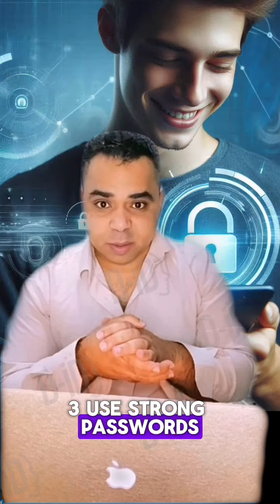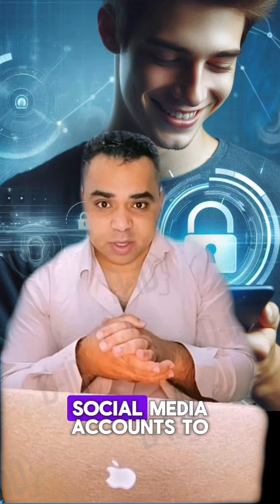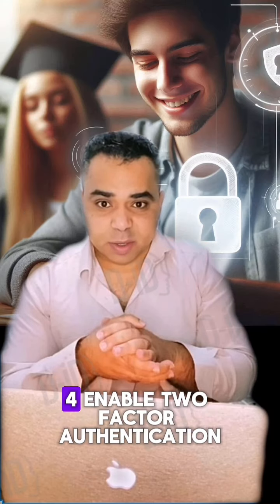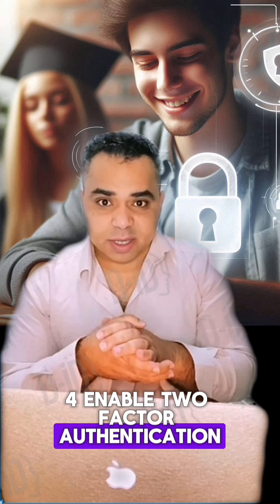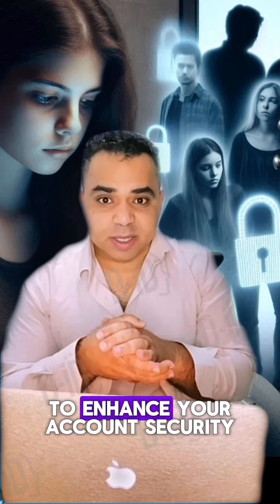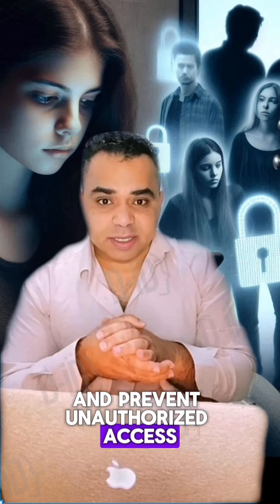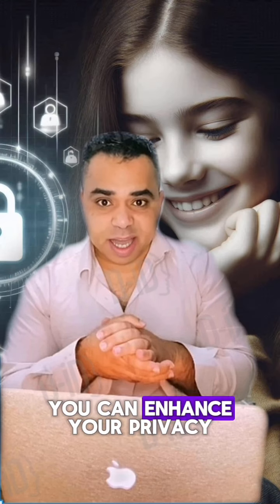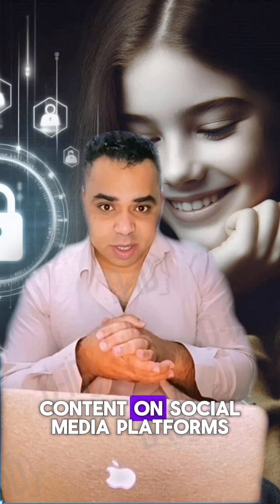3. Use strong passwords. Use strong, unique passwords for your social media accounts to prevent hacking. 4. Enable two-factor authentication. Utilize two-factor authentication to enhance your account security and prevent unauthorized access. By following these tips, you can enhance your privacy and protect your personal content on social media platforms.